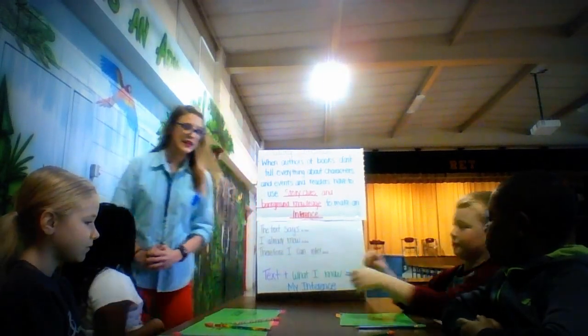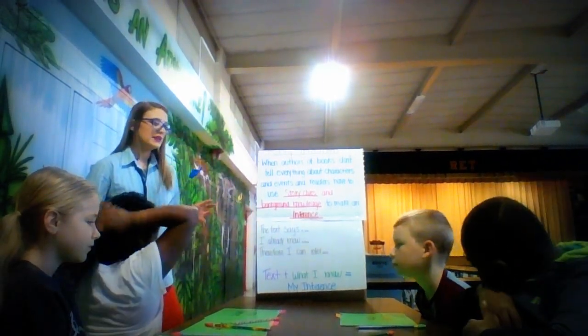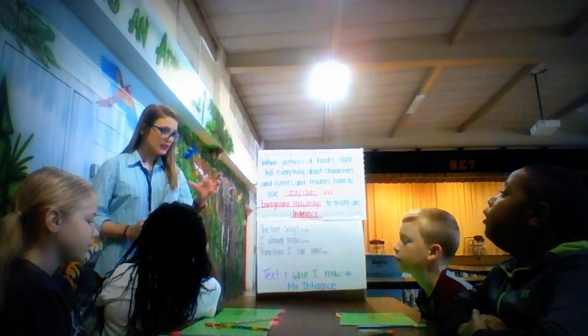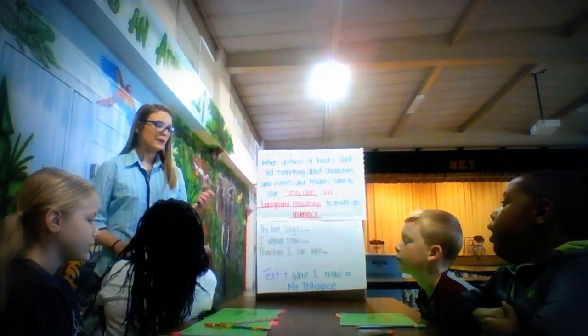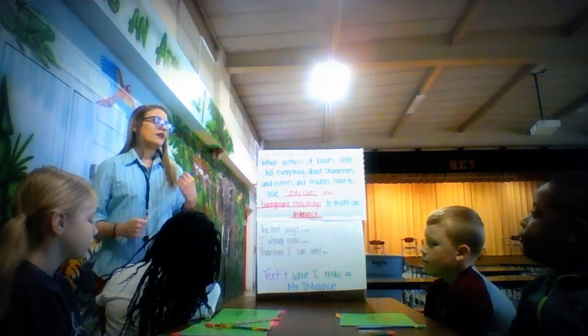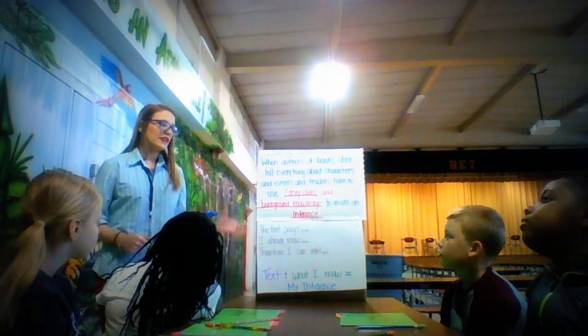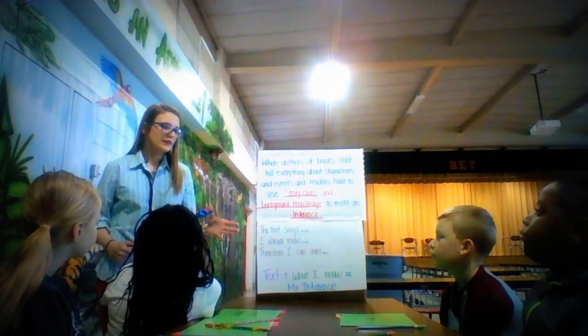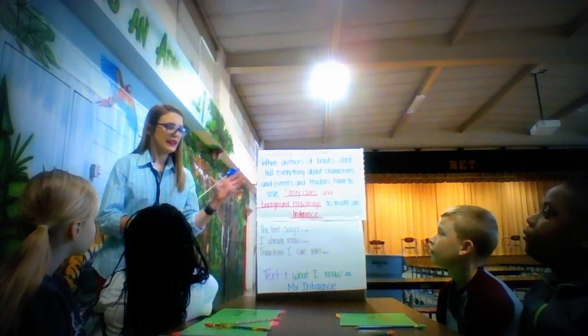Right. Okay. So text evidence is our clues, the context clues that we find in the book when we're reading. So with our background knowledge and then the clues that we find in the book, that's going to help us make an inference.